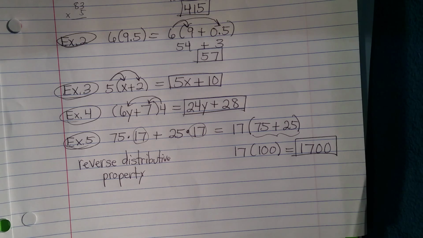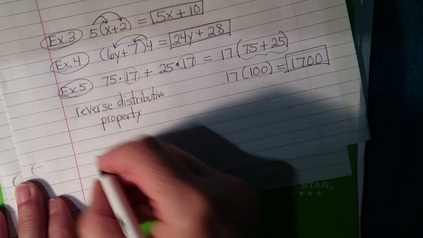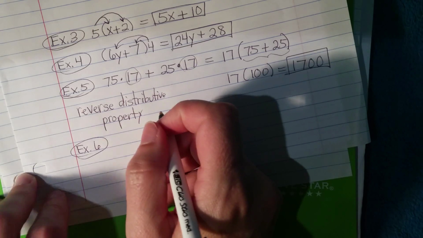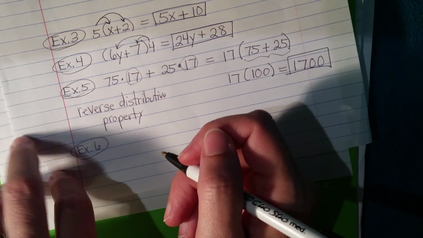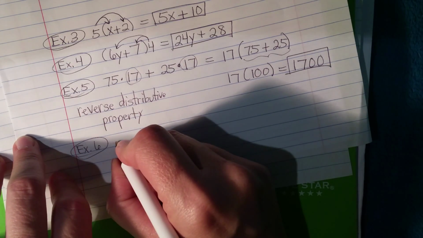All right, now I want to go and do a couple more from the section. Example 6. Let's see, I'm going to do this one here.